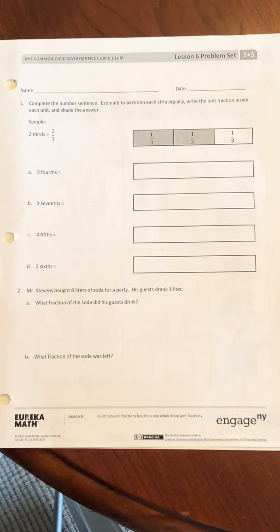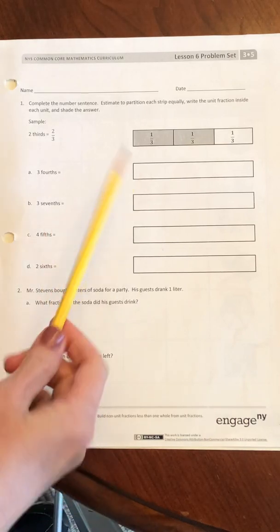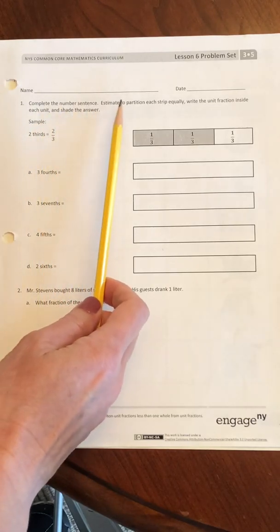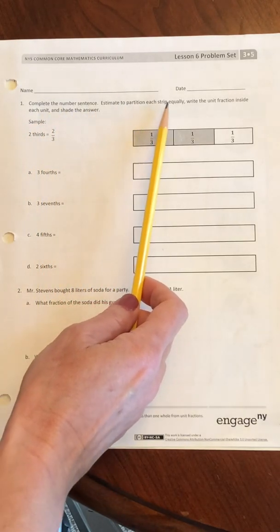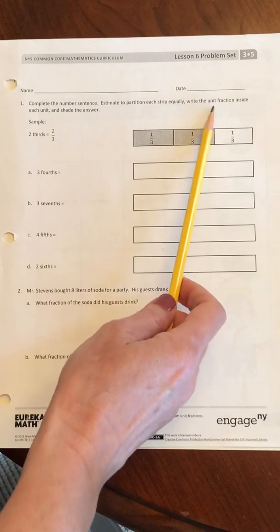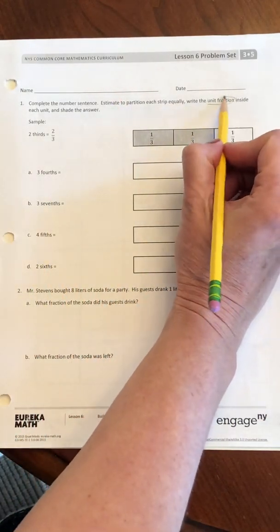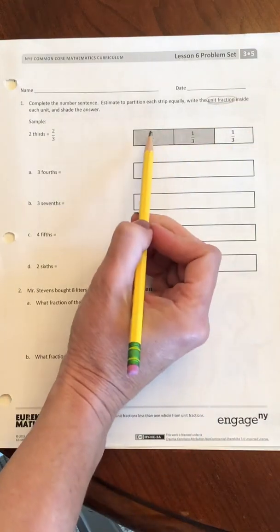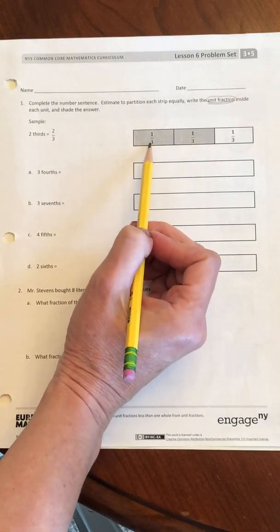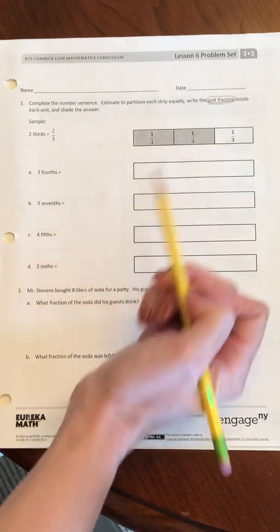This is, again, lesson 6. My paper is going to look a little different than yours, but I just wanted to go over it with you, make sure you understand how to do it. It says to complete the number sentence, estimate to partition each strip equally. Write the unit fraction inside each unit and shade your answer. There's that word unit fraction. Remember, it always has a 1 as your numerator, and your denominator is going to be the whole.